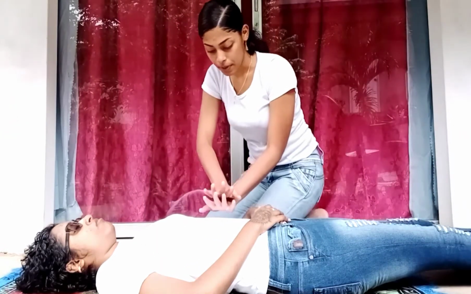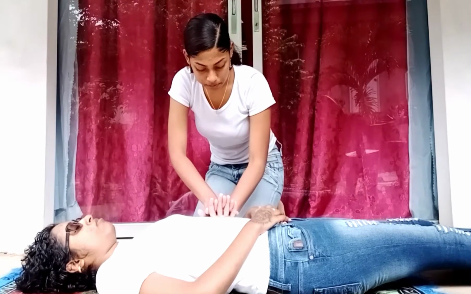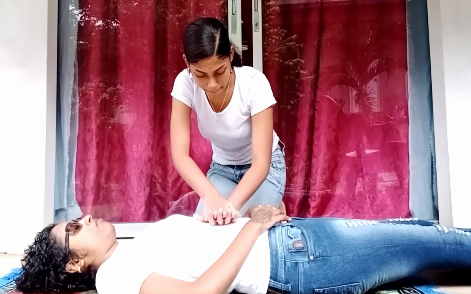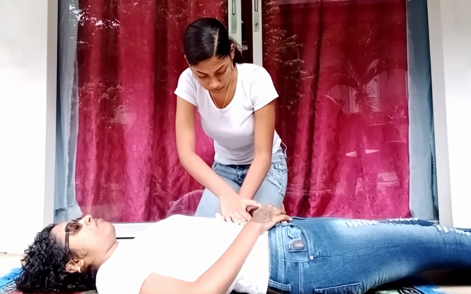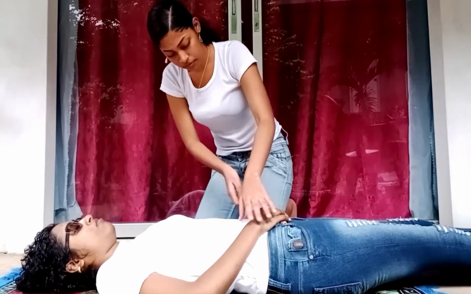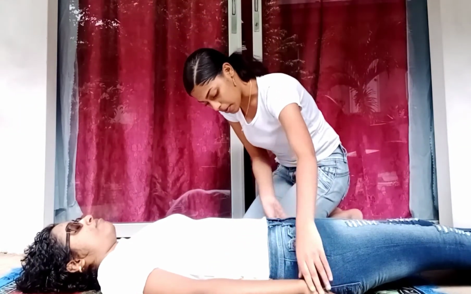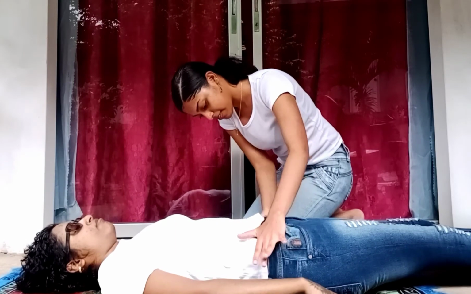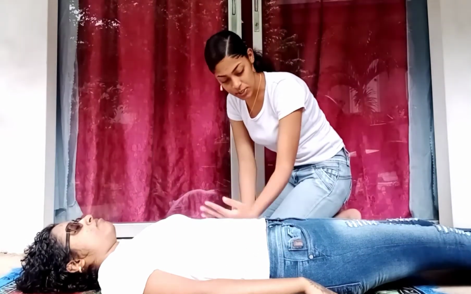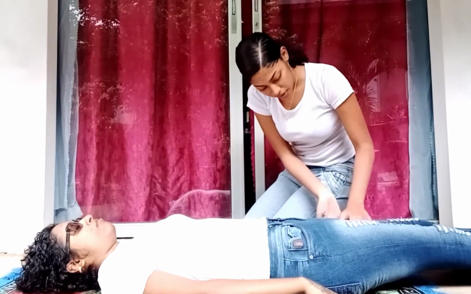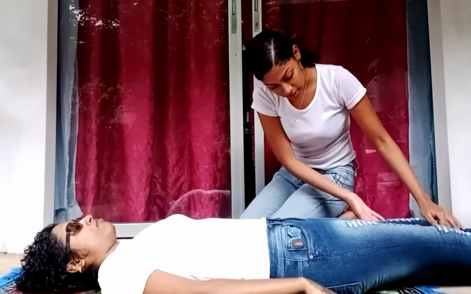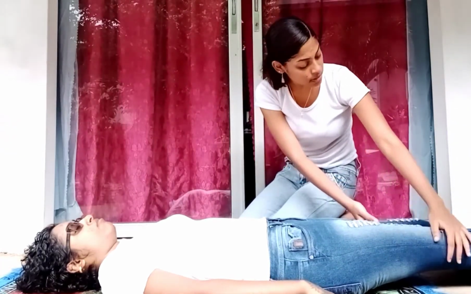Then I will be palpating my patient's abdomen. Then my patient's pelvis. Then sweep. Then I'll be checking my patient's legs, PMS on each leg.